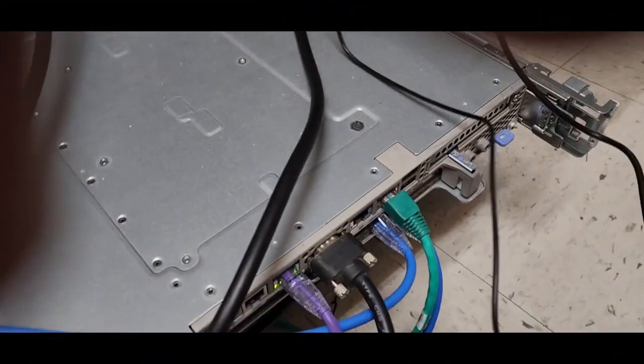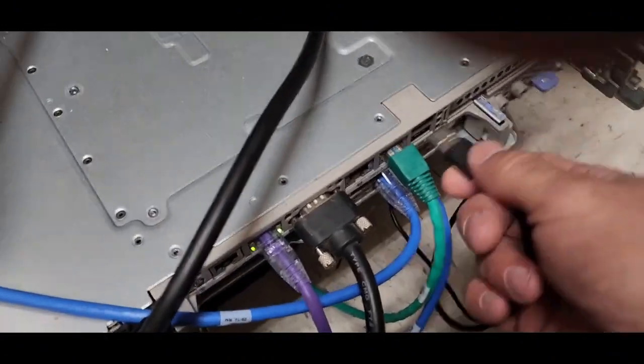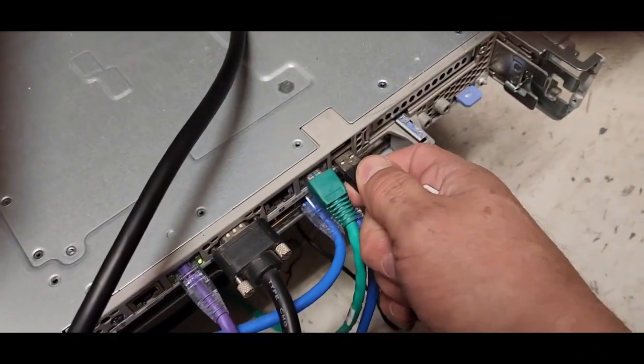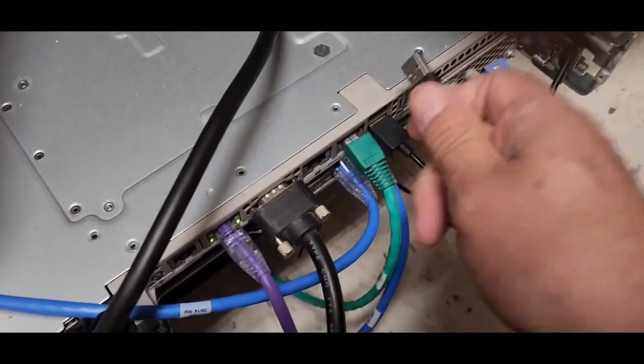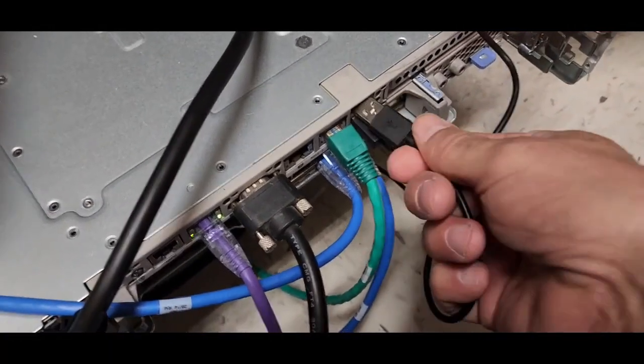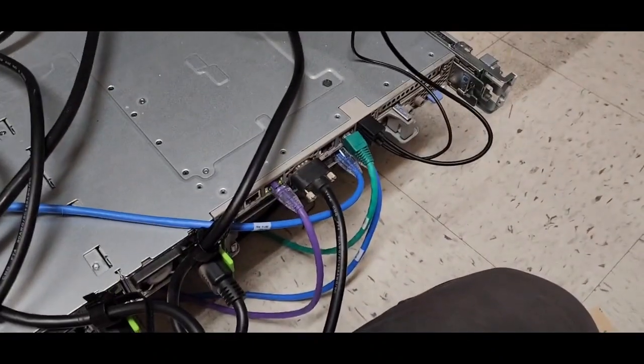Now I'm going to plug in these USB pins. So now I'm going to plug those in, and once those are in, should be good to go to test.